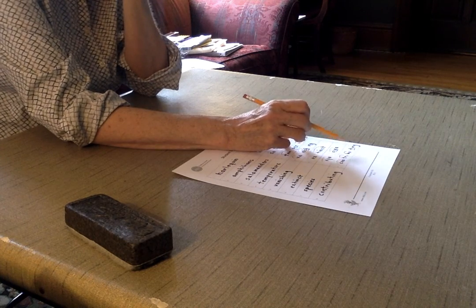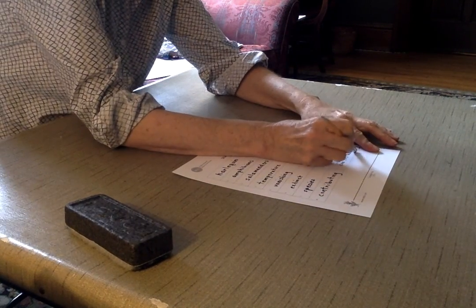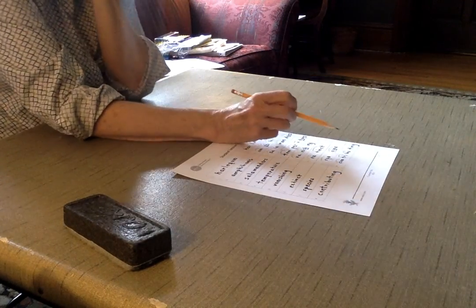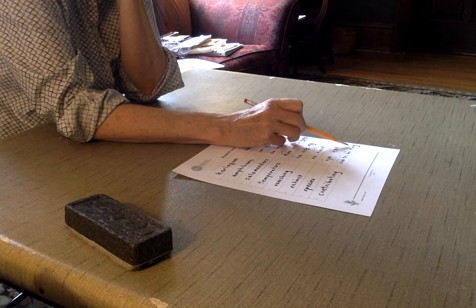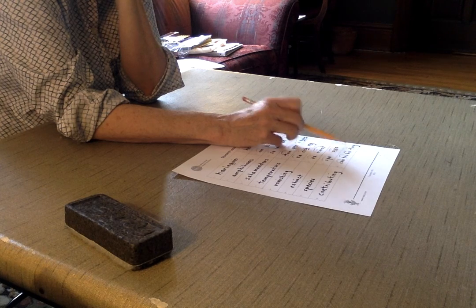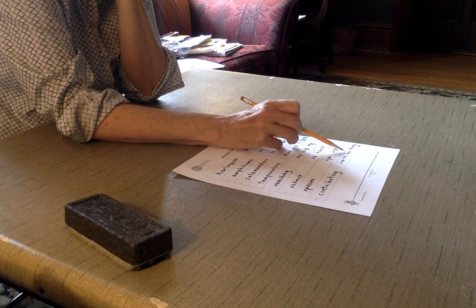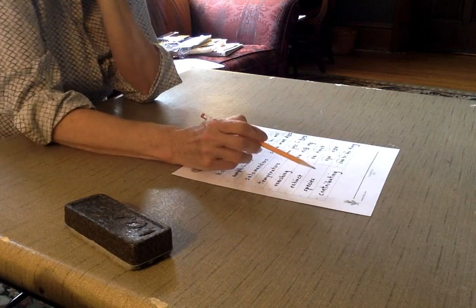Wait a minute. I should not have underlined that. I'm reading it upside down. Okay, so this is ting. Right. Contributing. What is it? Contributing.